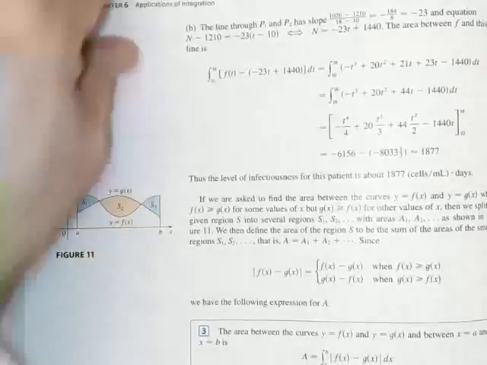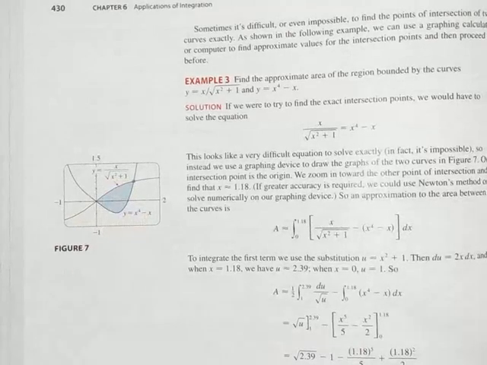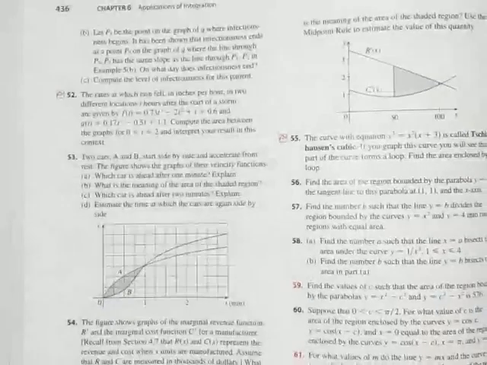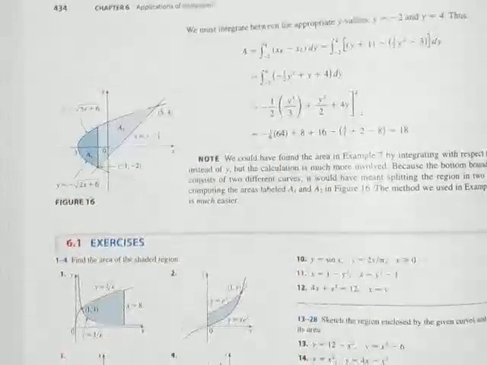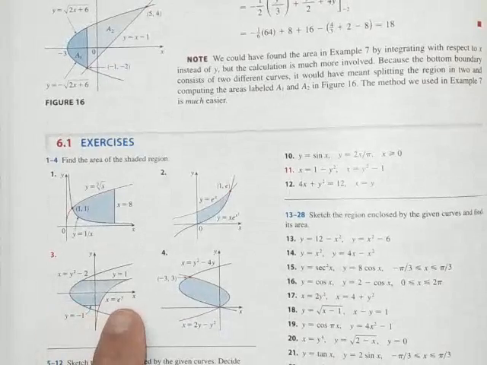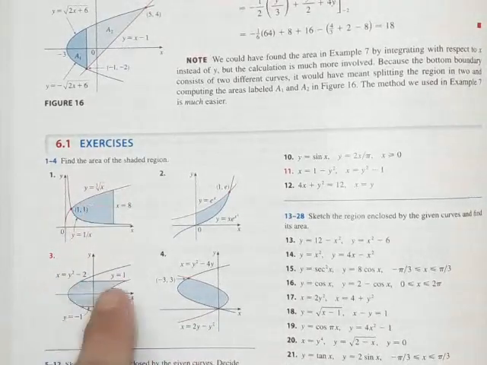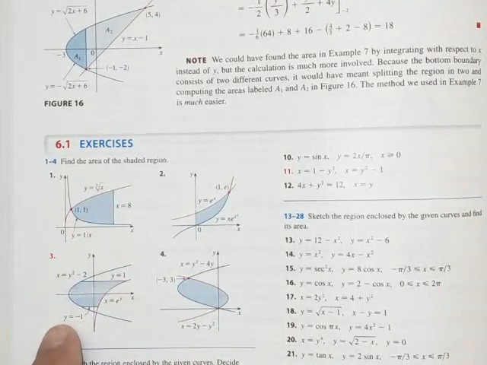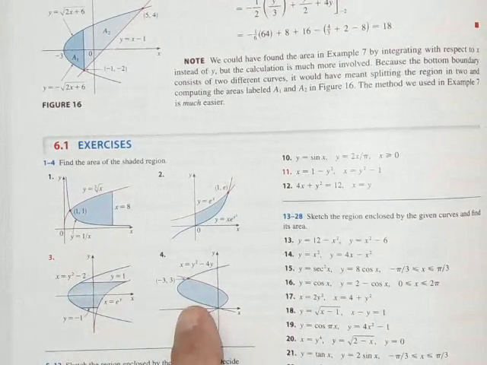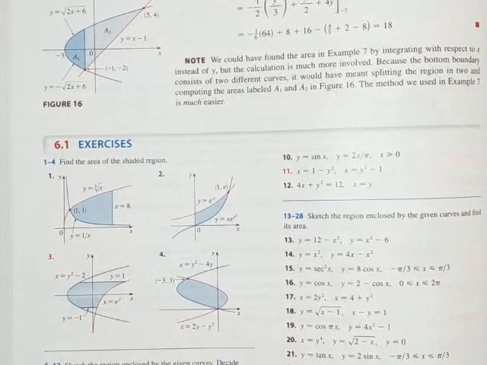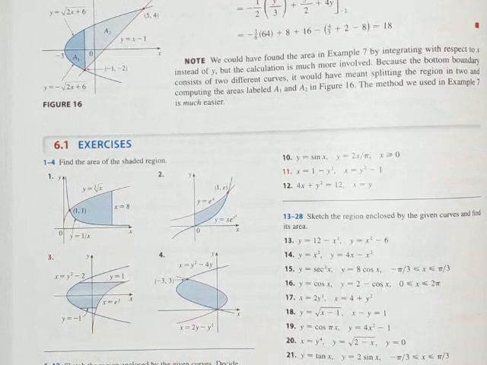And I said, this works really well, and a bunch of our pictures were, oh, I got a top and a bottom. Yes? I also had pictures where instead of having a top and a bottom, I had a left and a right. So instead of cutting this up with respect to x, I cut it up with respect to y. These two problems here on page 434 were done slicing in y rather than slicing in x.